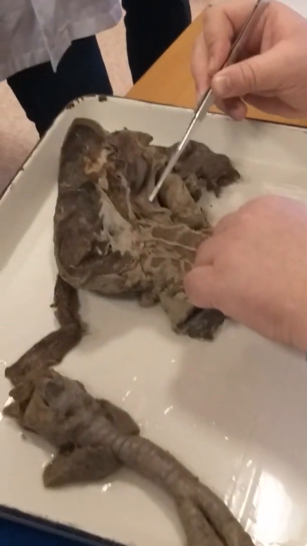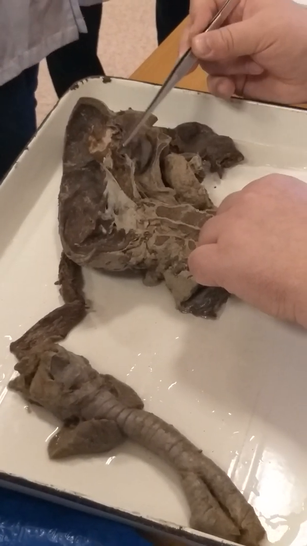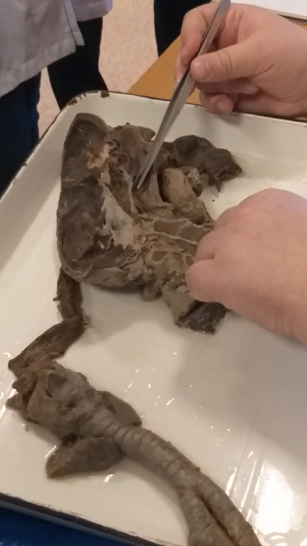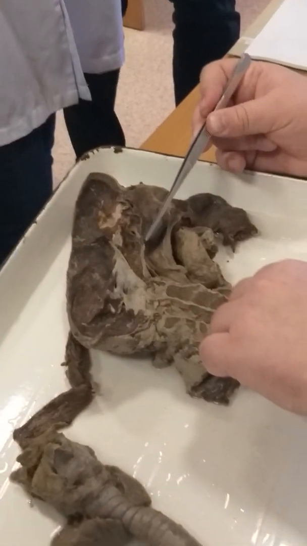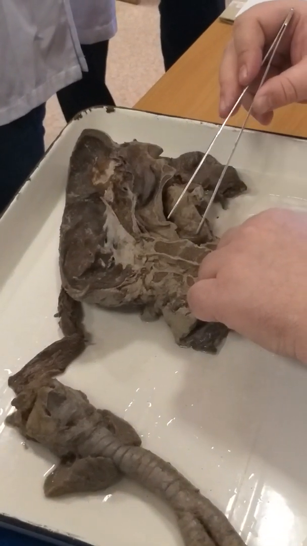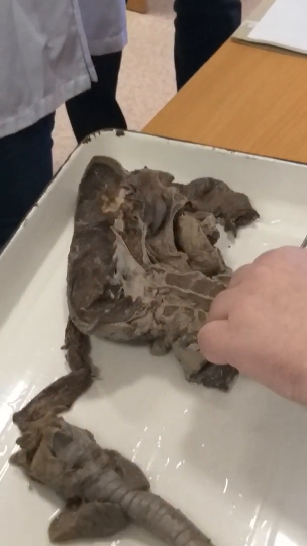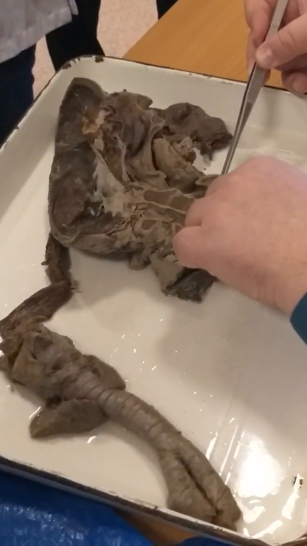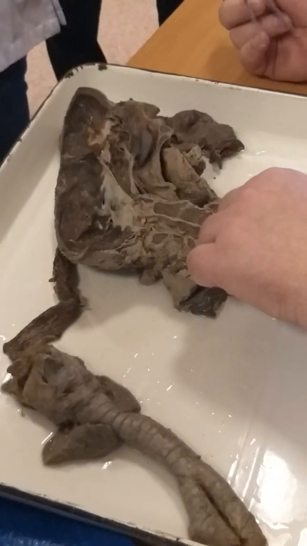The nasal part of the pharynx communicates with the nasal cavity through an opening. What is the name of the opening between the nasal cavity and the nasal part of the pharynx? Who knows? Choana. Yes, you're right. That is the choana. And the oral part of the pharynx communicates with the oral cavity through the fauces. And in front of the laryngeal part of the pharynx, we have the larynx. Here it is, the larynx, and behind the larynx, the laryngeal part of the pharynx.